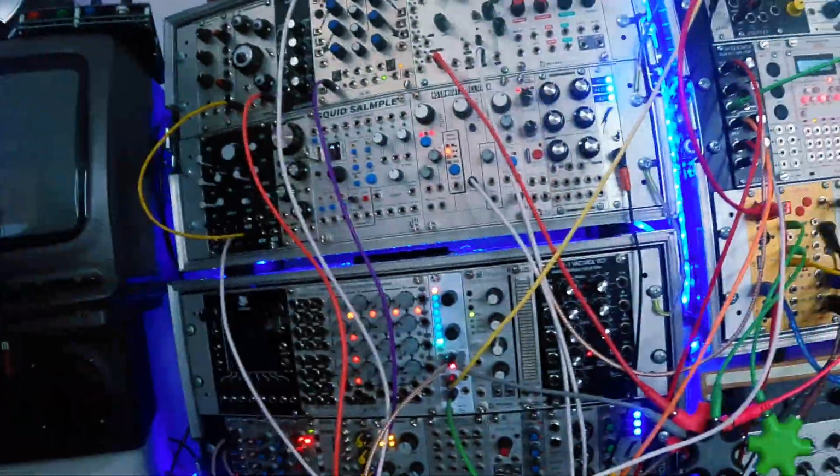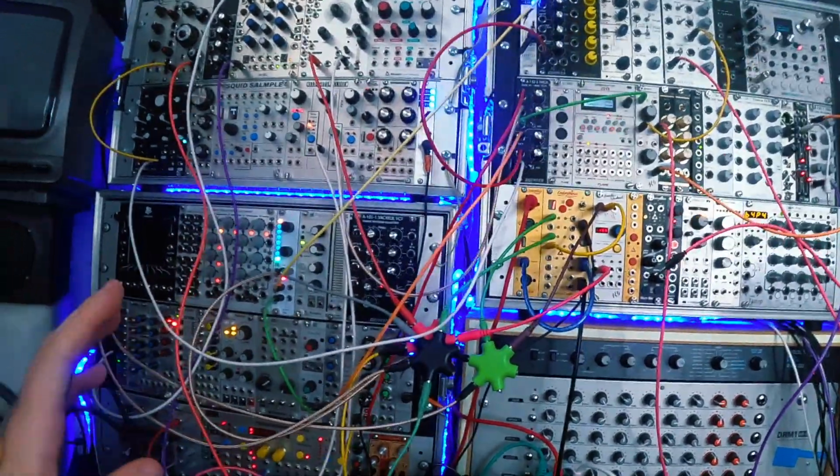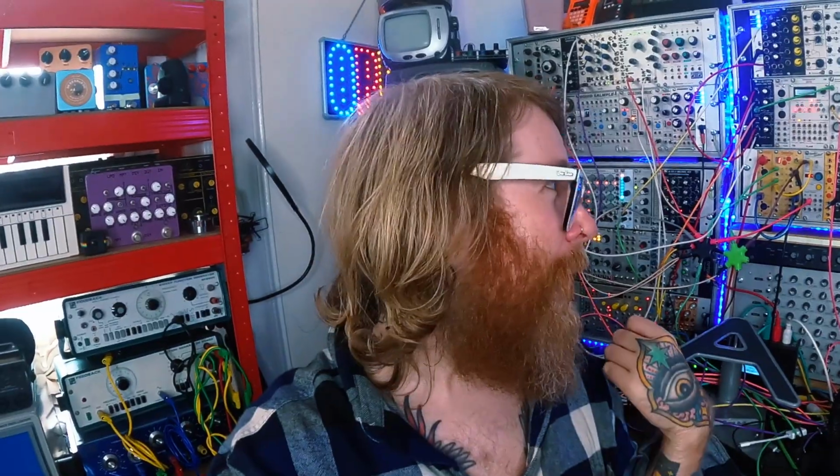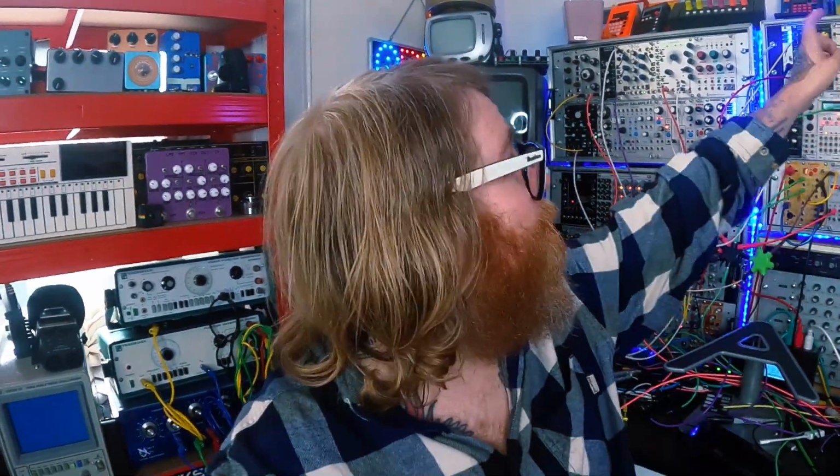But that's kind of it now for the basics of this patch. I've got my two sequences. I'm probably going to modulate them slightly through a filter that opens and closes a wee bit. I might throw in an LFO somewhere, like on the FM of the VCO, but I'll see.